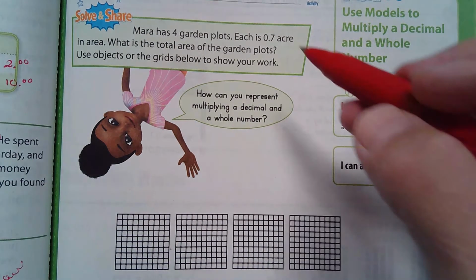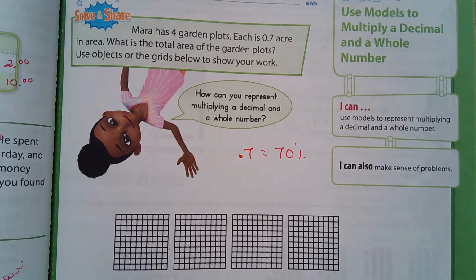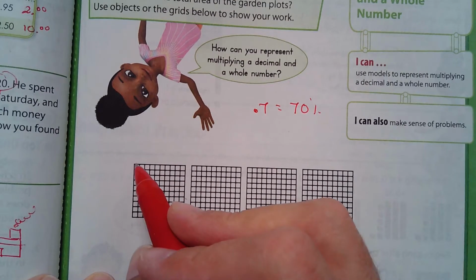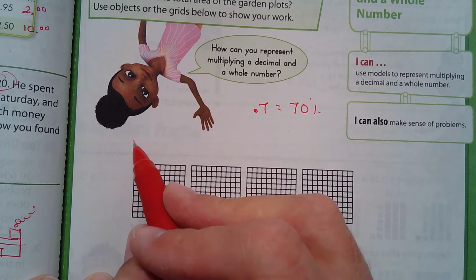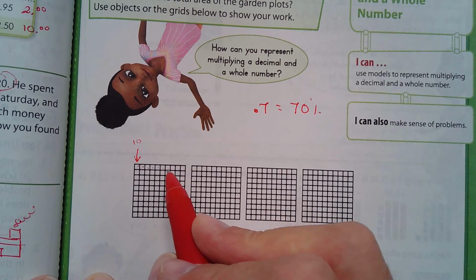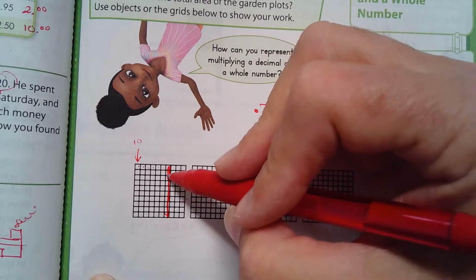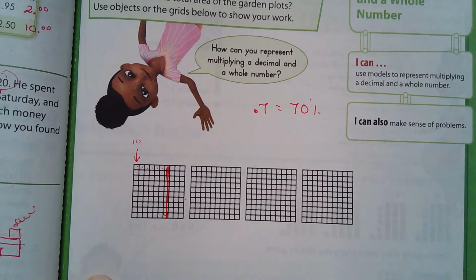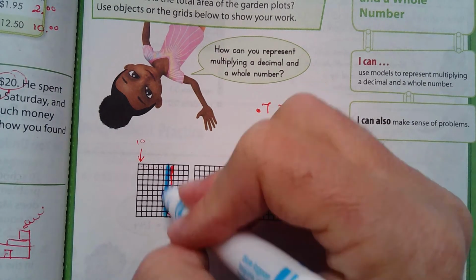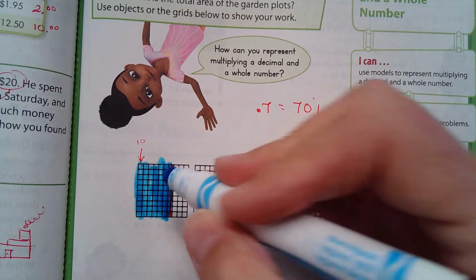Well, what's 0.7? 0.7 is the same thing as 70%. Okay, and so I could just take one of these garden plots here, and if each one of these is 10, and I know it is, I need to do 70 of these. There's 10, 20, 30, 40, 50, 60, 70. So from here on over, I would color these in. And I wonder if I have just a little thicker I could use here, like a blue marker. All right, so there's 70 filled in.